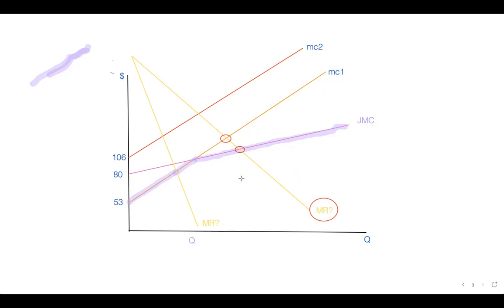Do you see what I'm saying? Because the joint marginal cost function crosses this candidate marginal revenue function at a higher level of output than it crosses the marginal cost of the low cost firm. You see what I mean? So this is a greater Q than this one is, right?